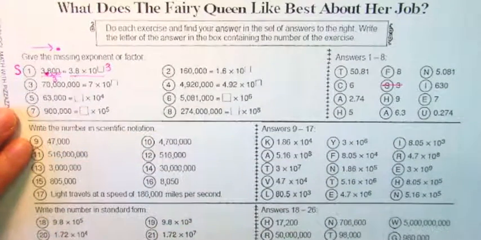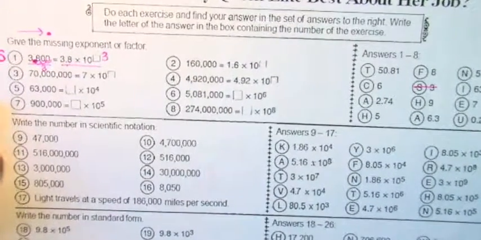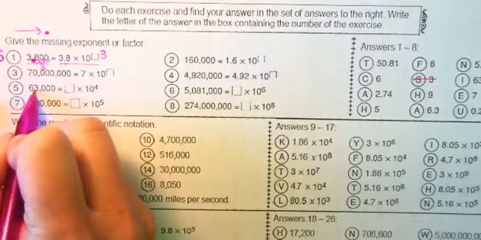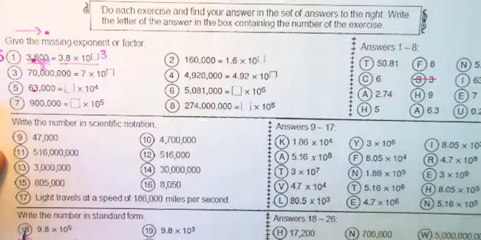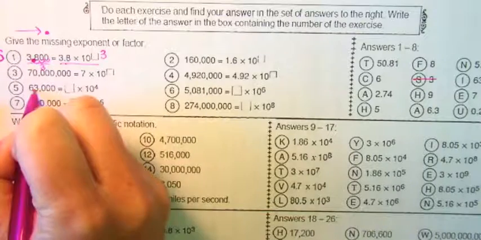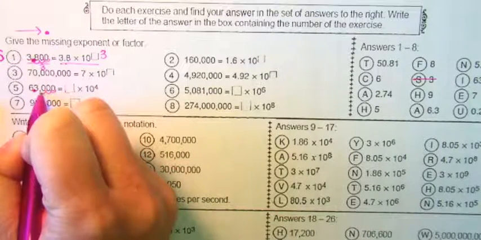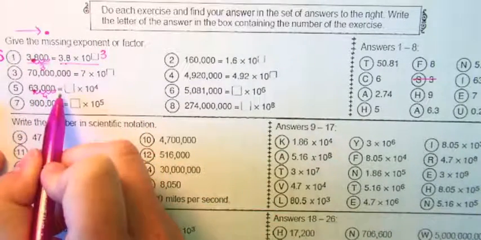Number 5, we'll do this one together very quickly. Once again, we're turning it into scientific notation. So I read left to right. I put my decimal behind the first number that is not a 0. And then I count 1, 2, remember skip the comma, 3, 4. So let's look at what part.